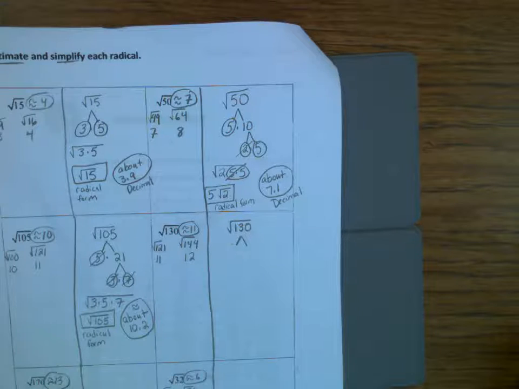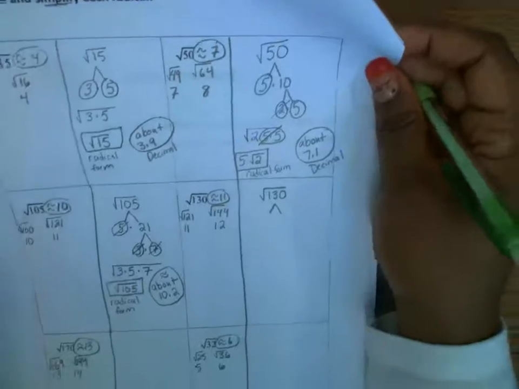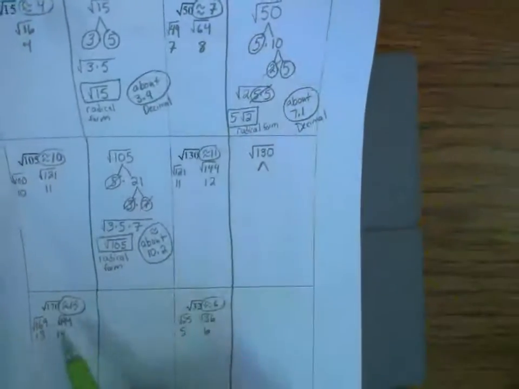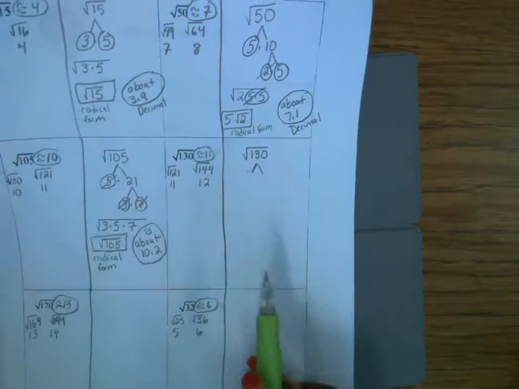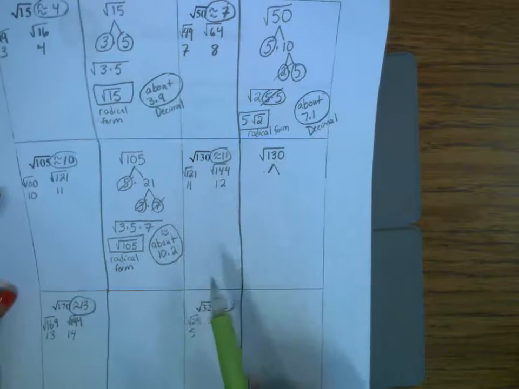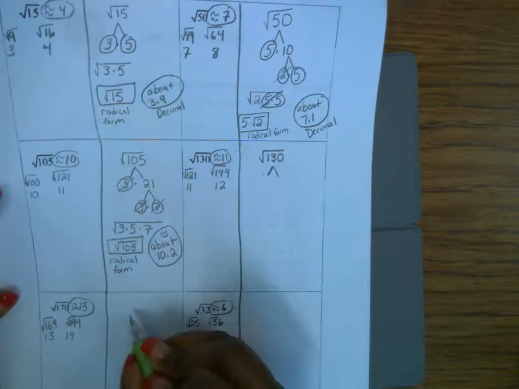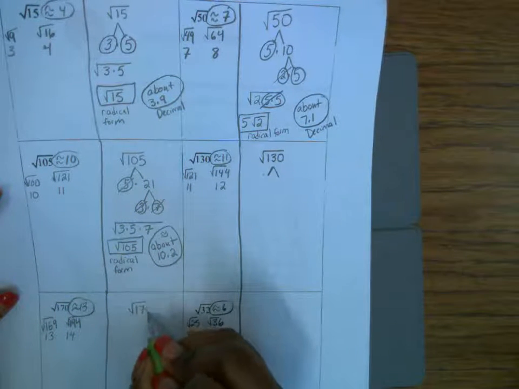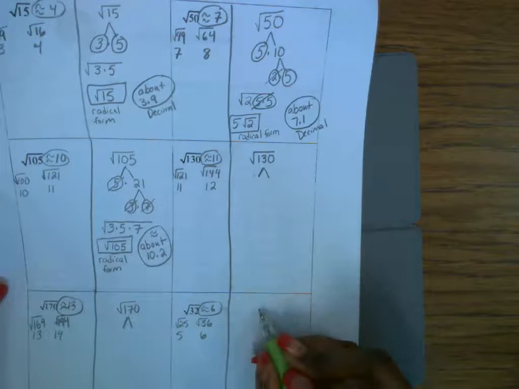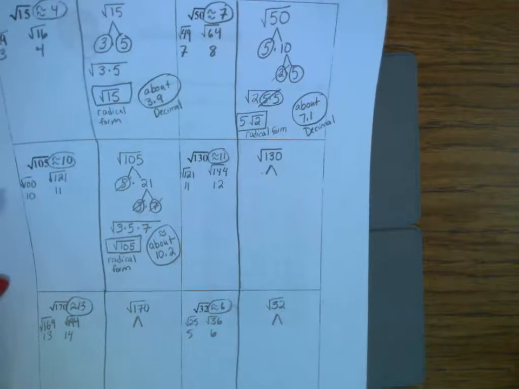Well, actually, we're almost out of time. So I need for you to go ahead and finish working these, and then we'll make sure that you have the right or correct answers tomorrow, okay? So finish these on your own. You only have 3 to do. Do 170 here, draw your factor tree, and 32 here. Make sure you draw your factor trees, okay?